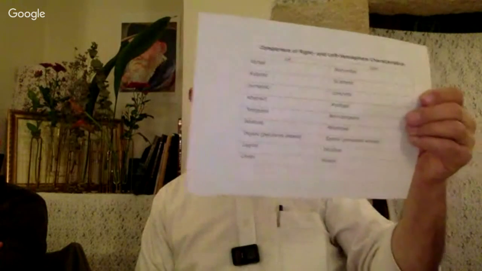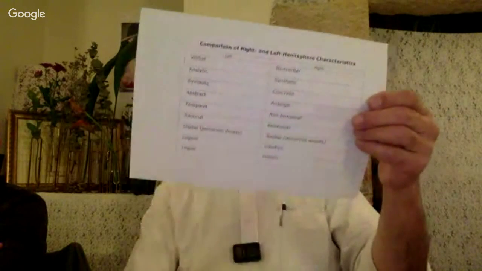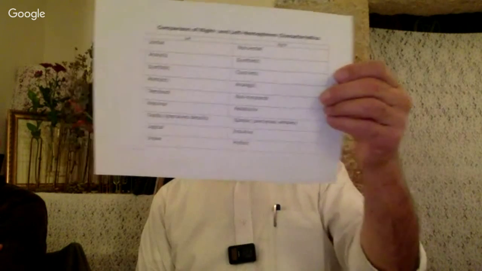Why? Because the left side is verbal, analytic, symbolic. When you look at words symbolically, you look at things as symbols of other things. Whereas here, you have nonverbal.